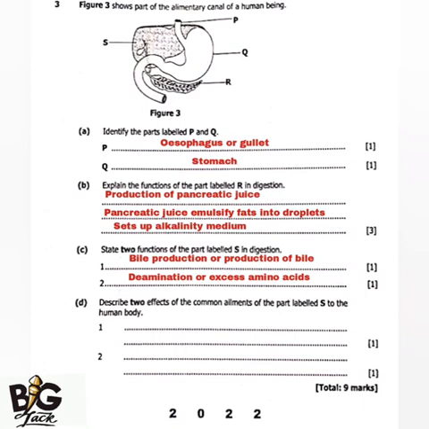In the liver, not in the kidney, but it is formed where? In the liver, when excess amino acids undergo deamination. Then question D is saying describe two effects of the common ailments of the part labeled S, which is the liver, on the human body.